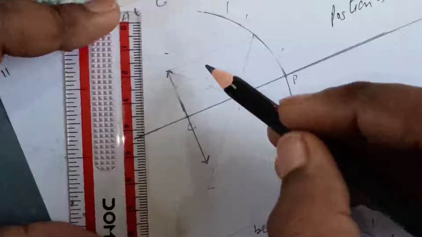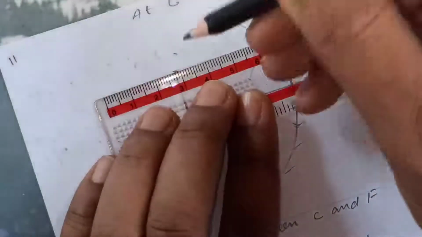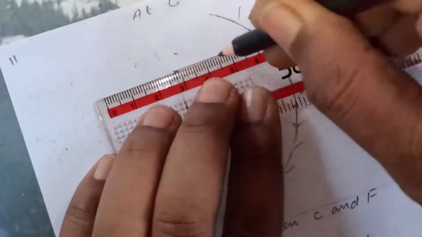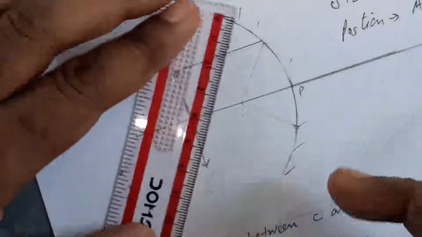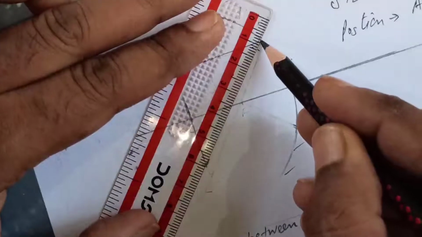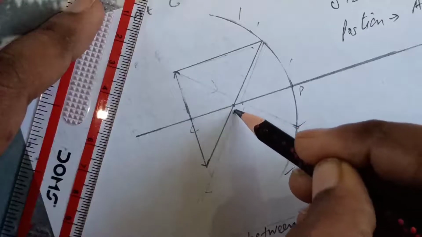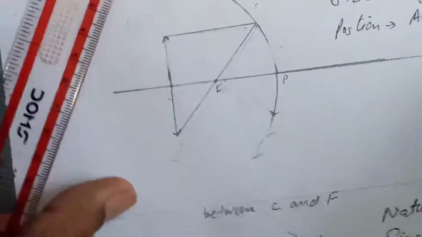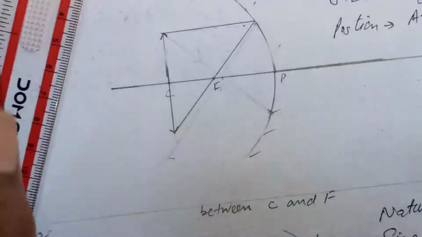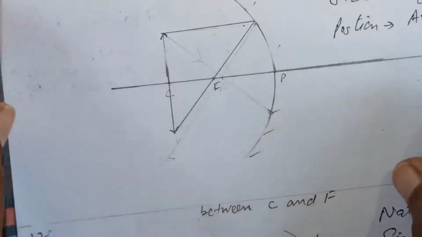Then this parallel ray you have already made. The parallel ray is there. Then join it, pass it through F. If it is not passing, that is okay, but you make the ray joining the head of the image. So F will shift a little bit. This is possible. But first try yourself many times. Most of the students are able to make it.